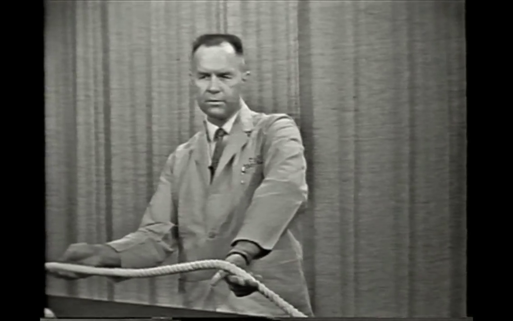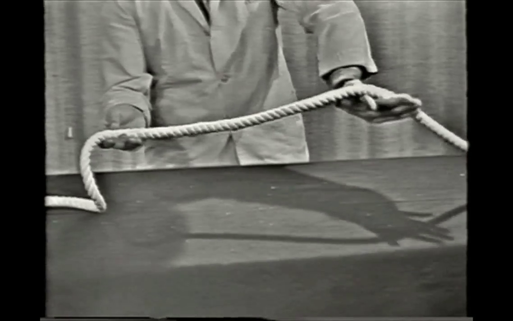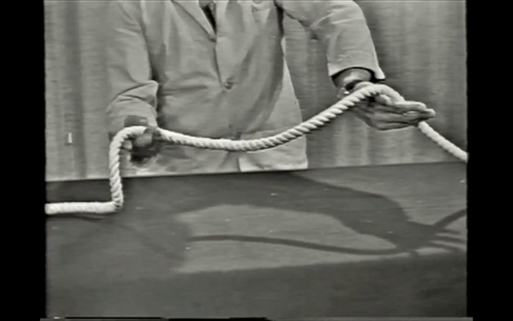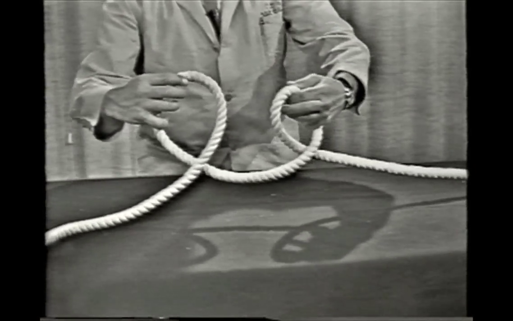Now from a variation of the clove hitch, we can very easily go into restraint of the front legs of a horse by using a similar hitch and a modification of the clove hitch. Again, if we would take our two hands, turn one hand, palm up, invert it. The other hand, palm up, straight forward. Again, invert the two loops as we did with the clove hitch.